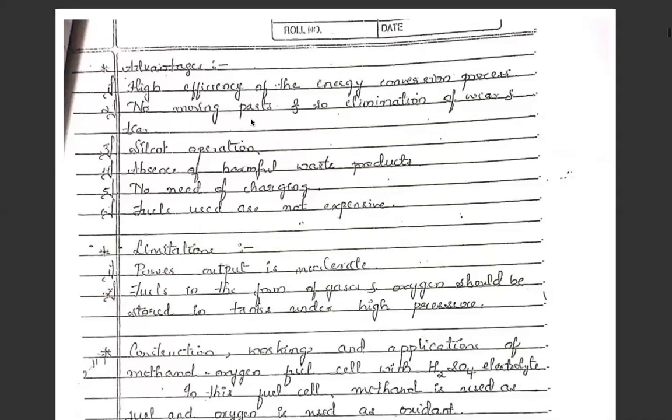Okay, and then no moving parts. We are not moving any of the parts. So elimination of wear and tear. Elimination of wear and tear means with daily normal usage, no damage will take place. As the parts are not movable, no kind of damage will take place to the parts. So with daily usage, nothing like wear and tear takes place. Damages and all will not take place. And operation is silent, and absence of harmful waste products.